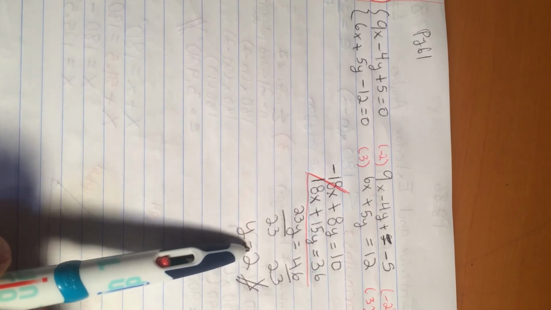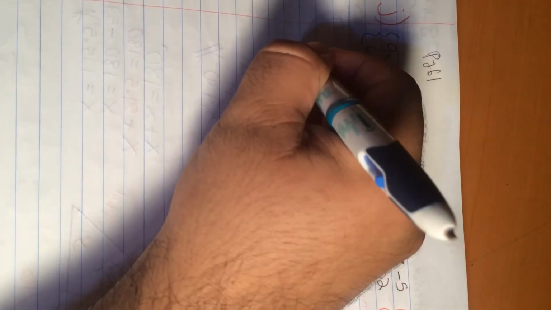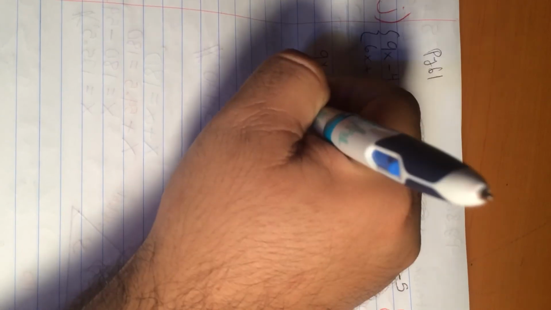What do we do with this y? We substitute it in one of the equations so that we can find the other variable. Okay, so y is equal to 2. Then I bring 9x, for example, minus 4y, okay, equals minus 5. Okay, so let's substitute. y is equal to 2. Okay, so we have 9x minus 4 times 2 equals minus 5.